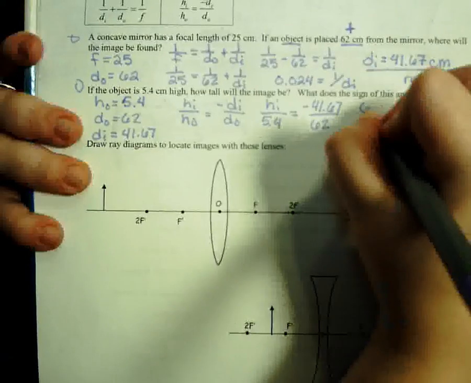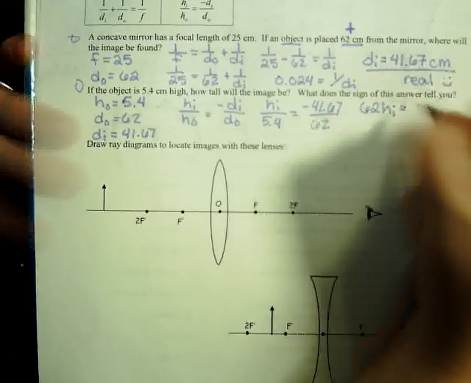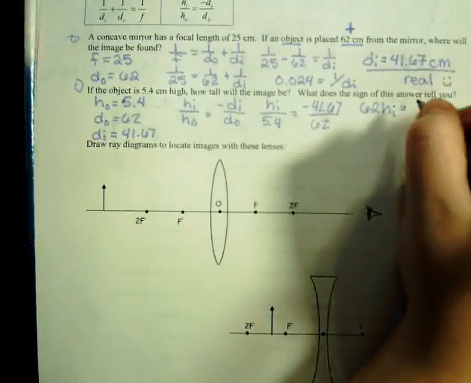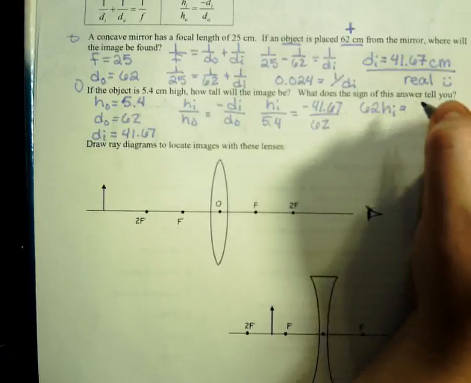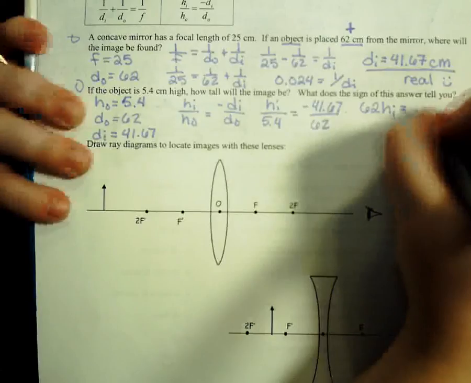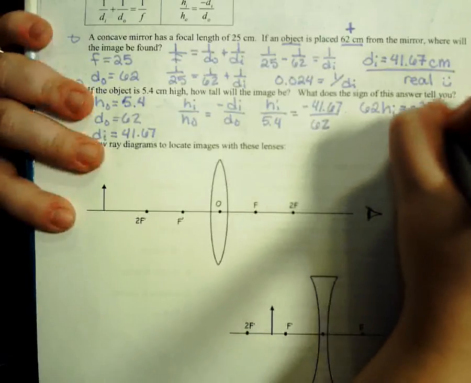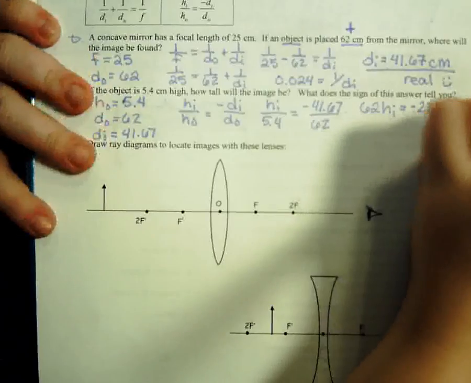If you cross multiply, that's 62 hI equals negative 41.67 times 5.4, which is negative 225.018.